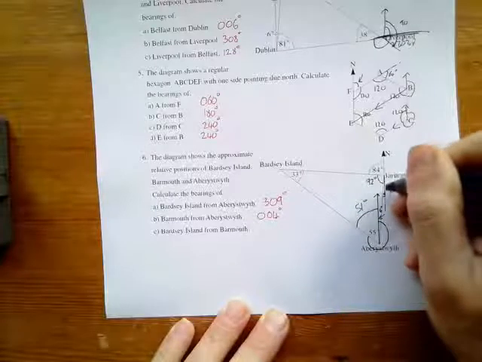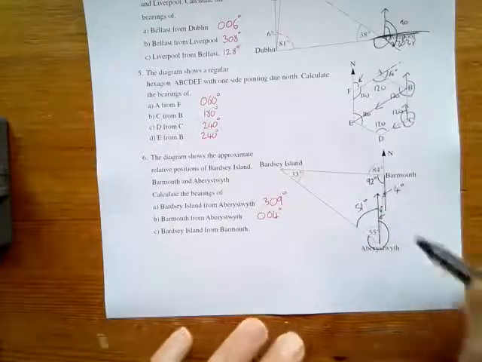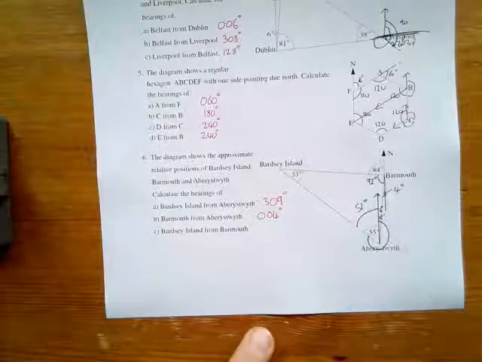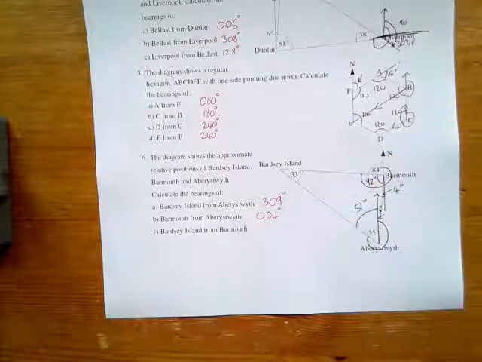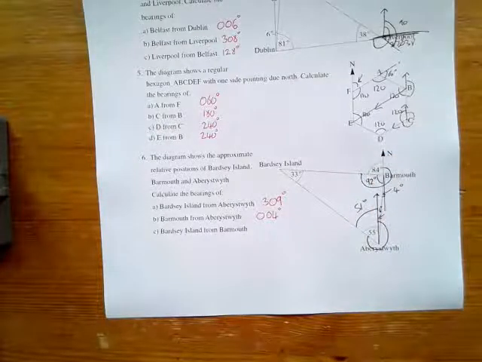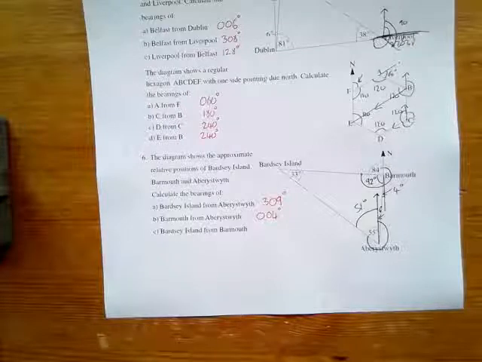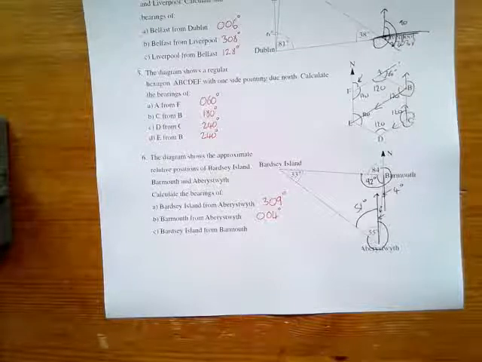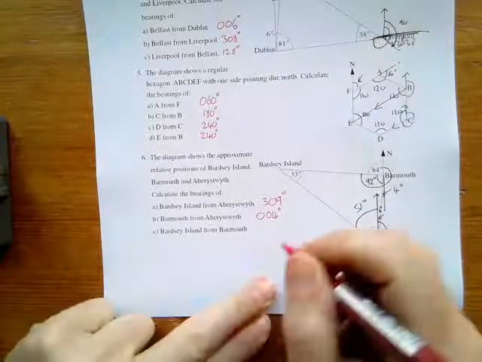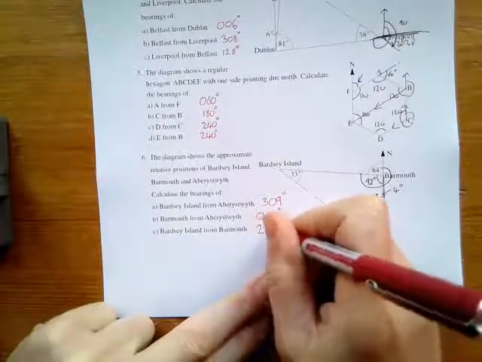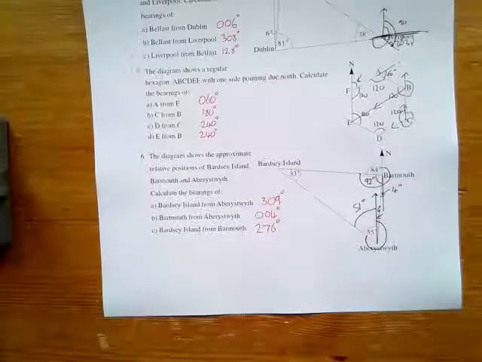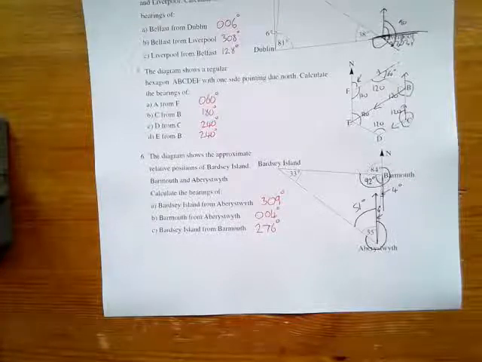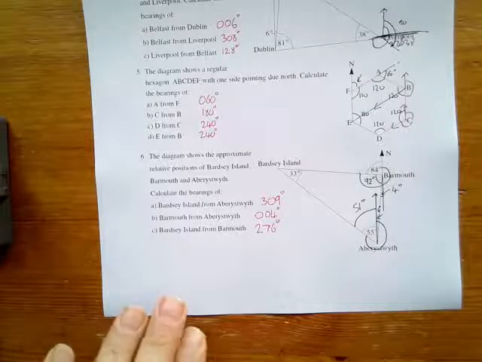So it's going to be 360 minus 84. I'll just draw on what it is. It's that one all the way around there to get to Bardsey Island from Barmouth. So it's just 360 take away 84, which is going to be 276 degrees. That's right, isn't it? Doubting my maths now. Yeah, I think that's right. So 276 degrees, and that's it.